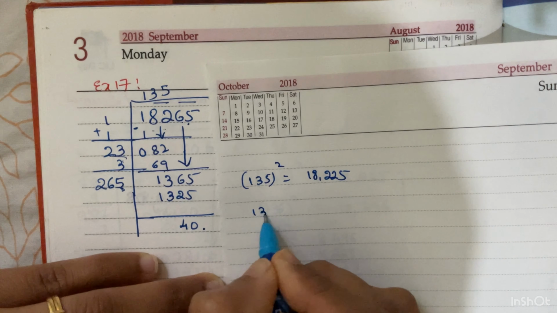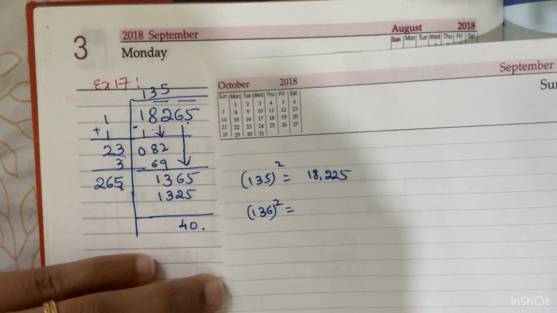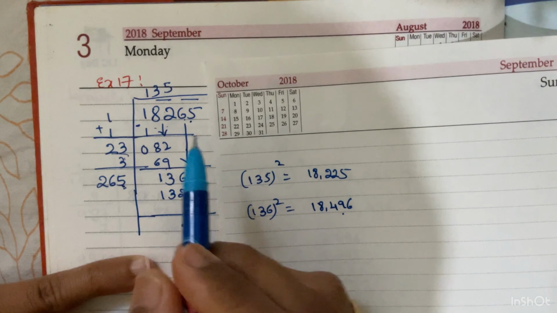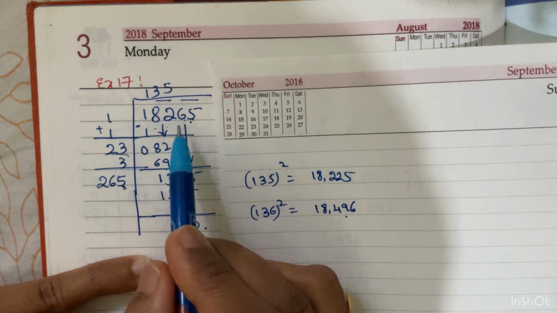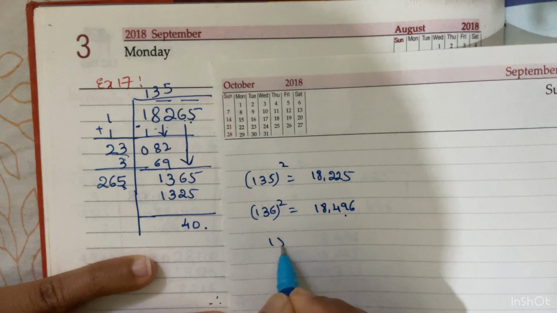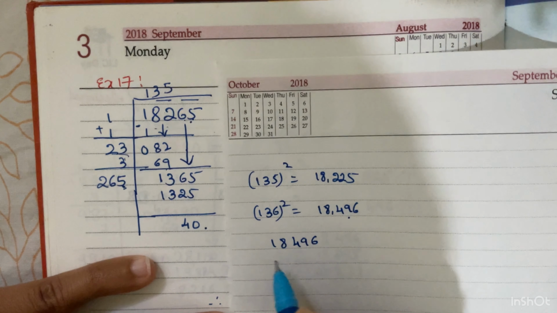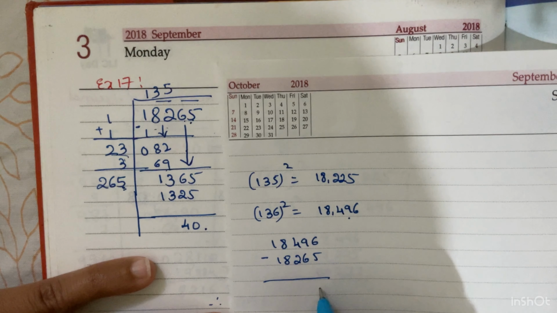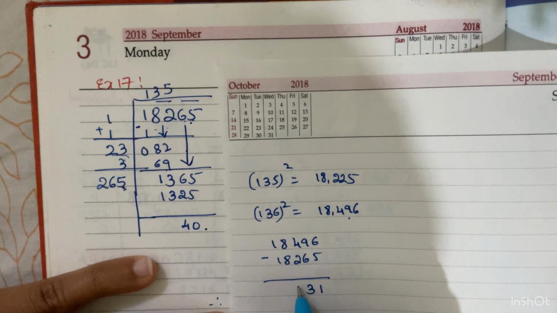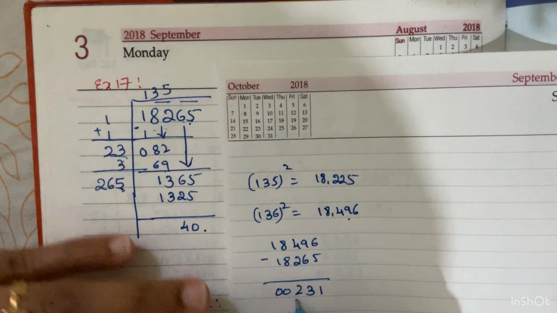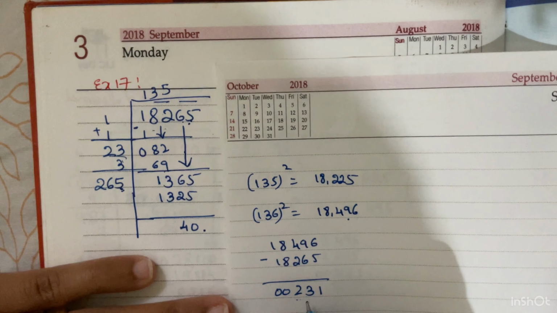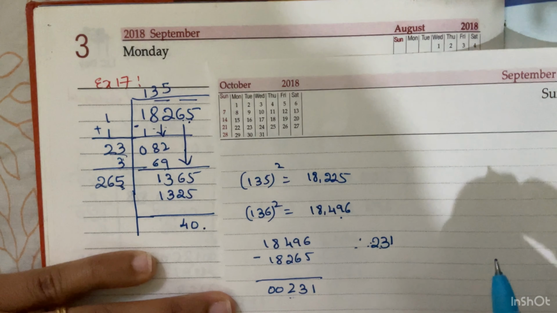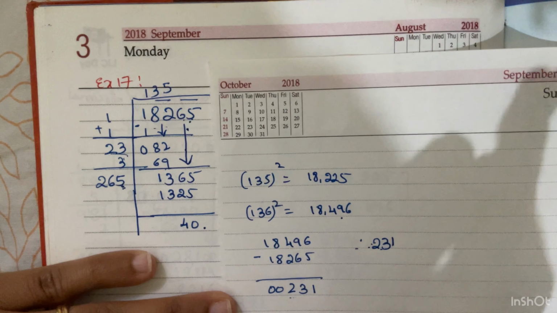Now let me take 136 squared, that is 18,496. This number is greater than this. Now what will we do? We will subtract this number from this number. 18,496 minus 18,265. Now see here, 6 minus 5 is 1, 9 minus 6 is 3, 4 minus 2 I'll get 2. Here 0 0. Now we got the answer, that is 231. Therefore 231 is the least number. When we add it to this number, we will get the perfect square number.